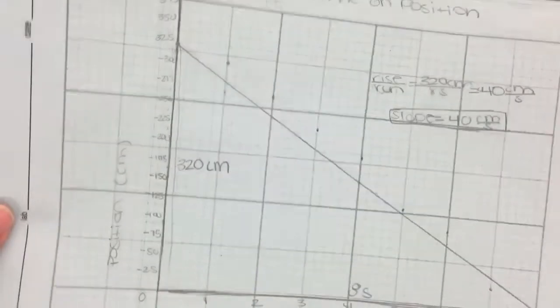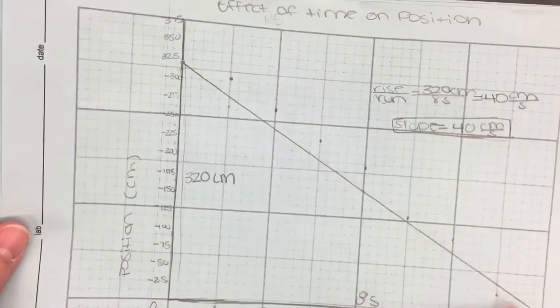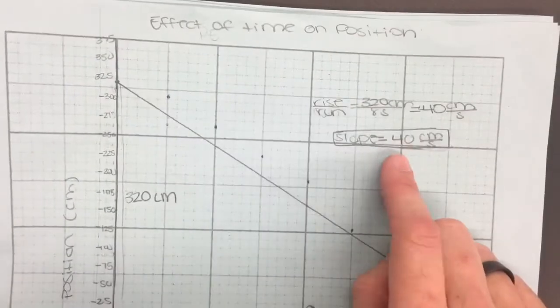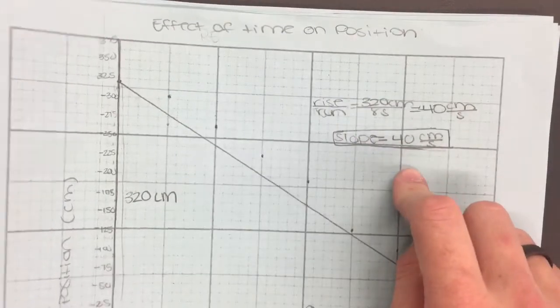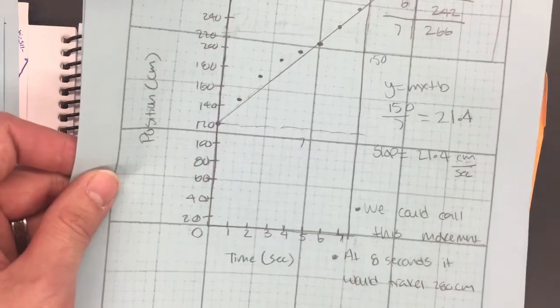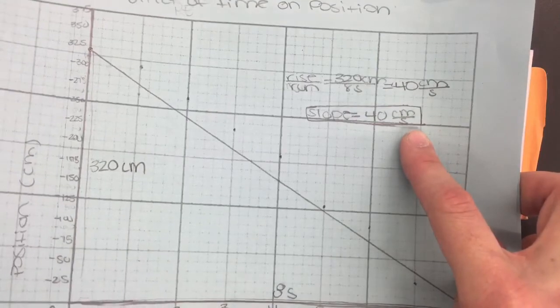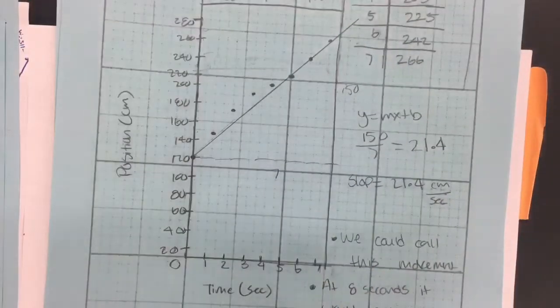Now, this red buggy, when we collect this data, is always going to end up with a steeper slope than the blue buggy. That is, red buggy slopes tend to be around 40 to 50 centimeters per second, whether that's positive or negative, and blue buggy slopes tend to be around 20 centimeters per second.